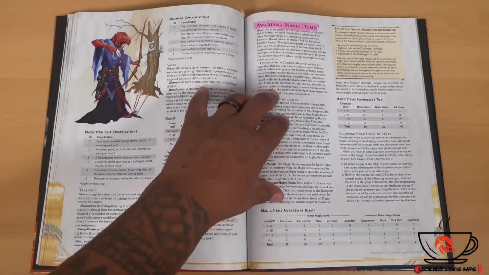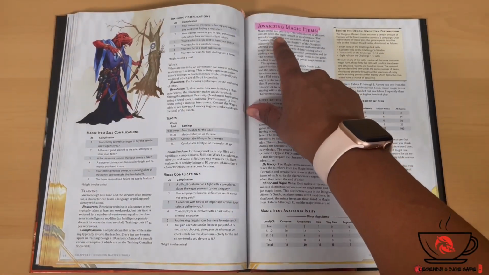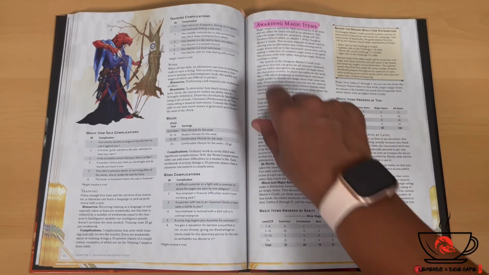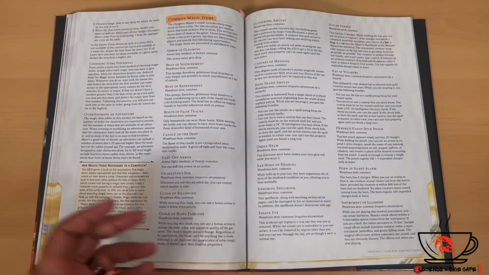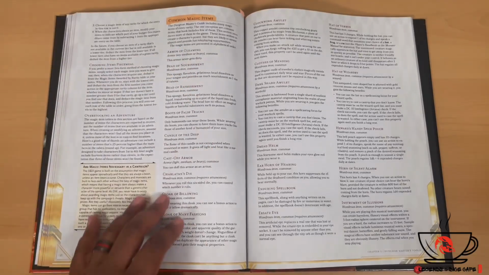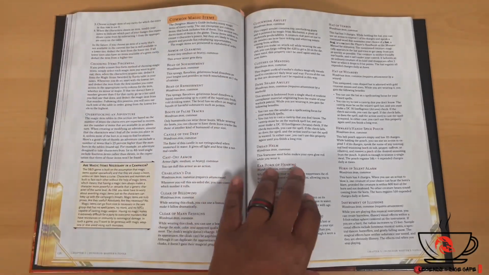And I like this section right here, awarding magic items. Magic items are prized by D&D adventurers of all sorts and are often the main reward in adventure. This section expands on rules from the Dungeon Master Guide, offering you an alternative way of determining which magic items end up in a character's possession by adding a collection of common magic items to the game. And then, of course, it has a pretty cool list of common magic items, which as far as treasure goes, I've added a few of these into my current campaign.